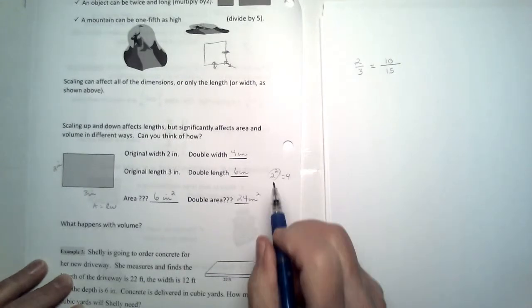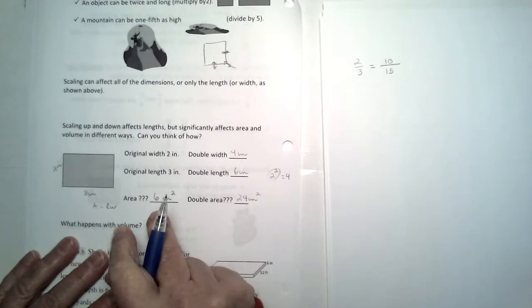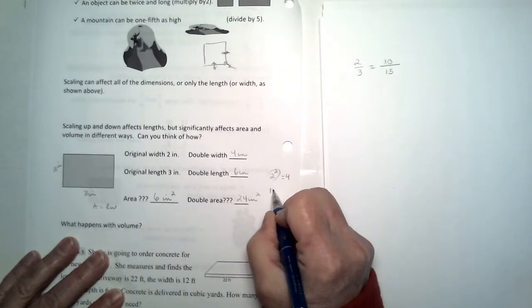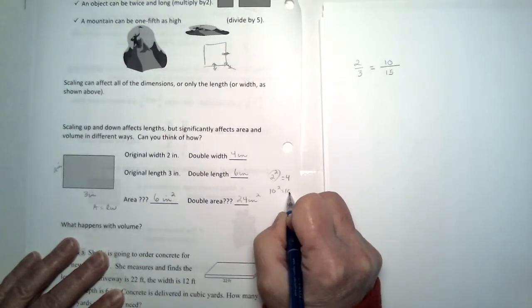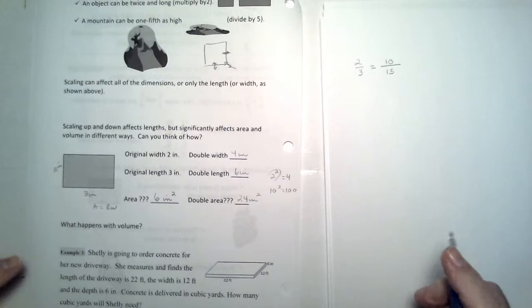If I were to multiply the length and the width by 10, here's my original, and I do length and width by 10, that's 10 squared. That means my area is going to be 100 times my original.